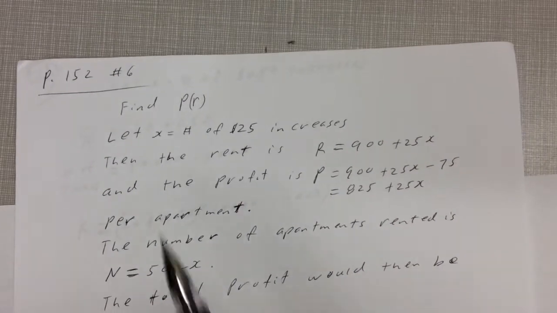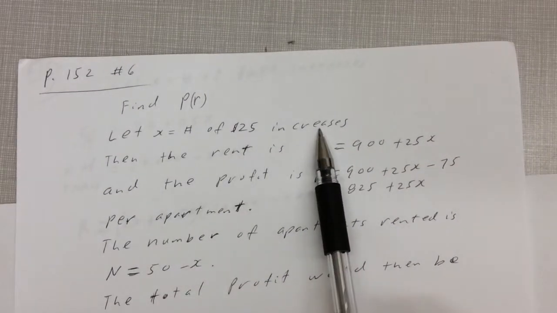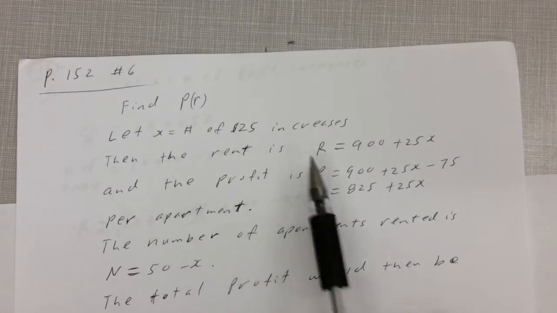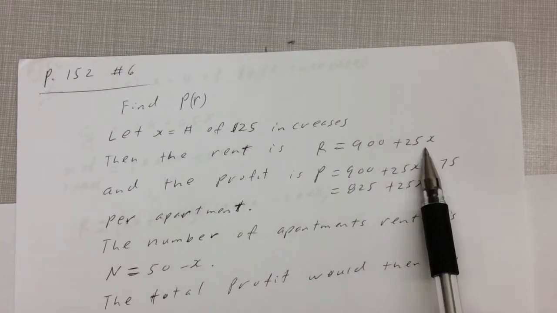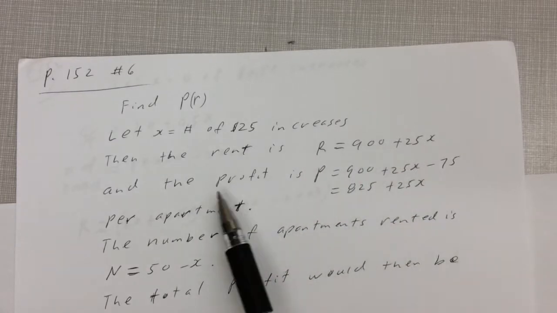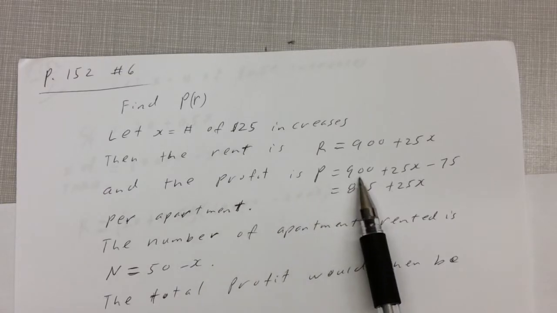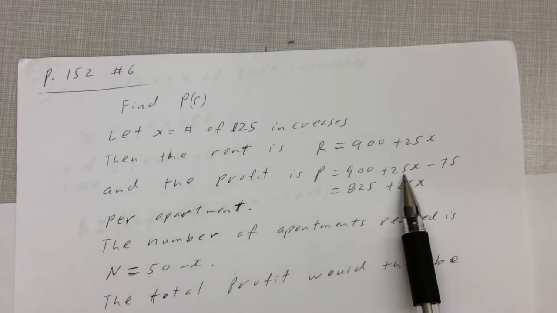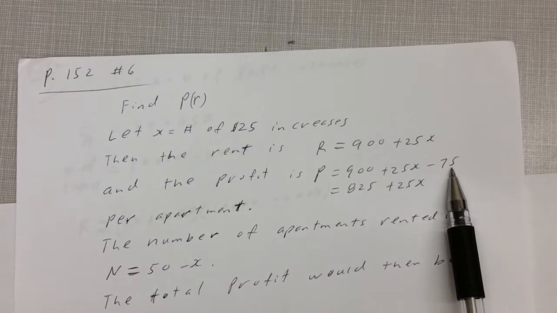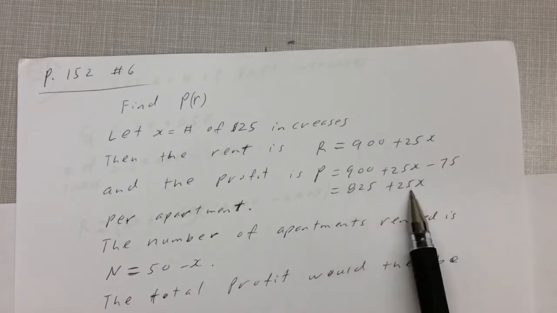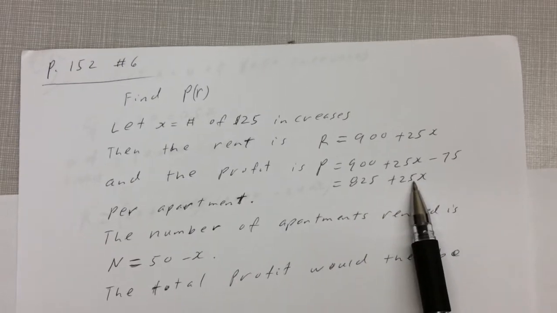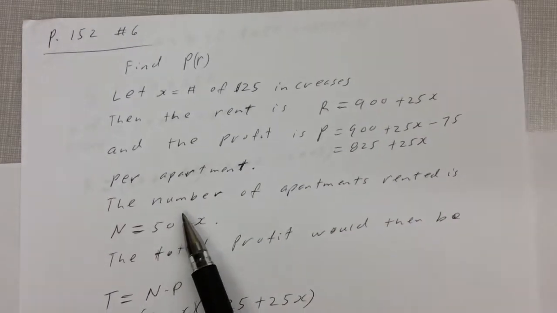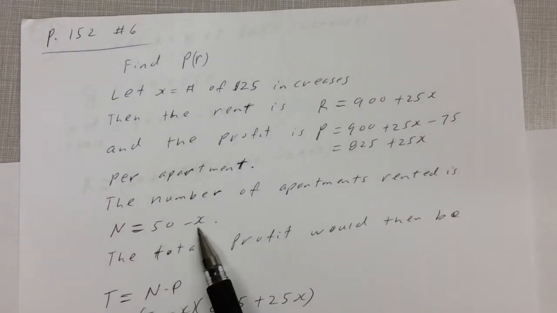Okay, so let x be the number of $25 increases. Then the rent is 900 plus 25x. The profit is 900 plus 25x minus 75, minus the cost. Okay, so it's $825 plus 25x per apartment. The number of apartments rented is 50 minus x.